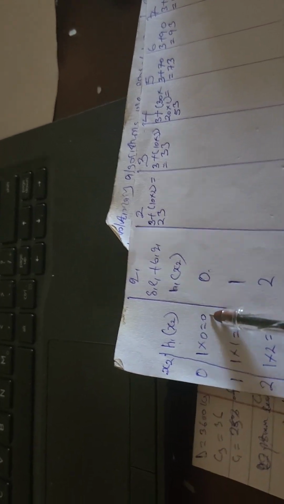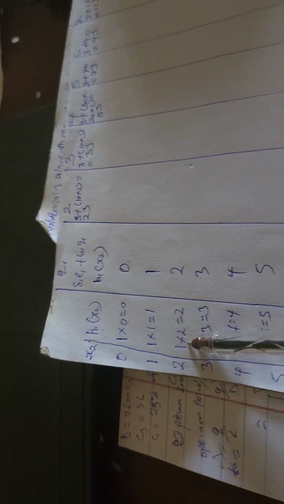So 1 multiplied by 0, 0. 1 multiplied by 1, 1. 1 multiplied by 2, 2. 1 multiplied by 3, 3. 1 multiplied by 4, 4. 1 multiplied by 5, 5. 1 multiplied by 6, 6. So these are what you will be using in populating the table we have here.